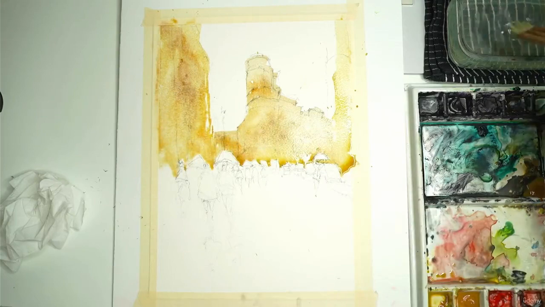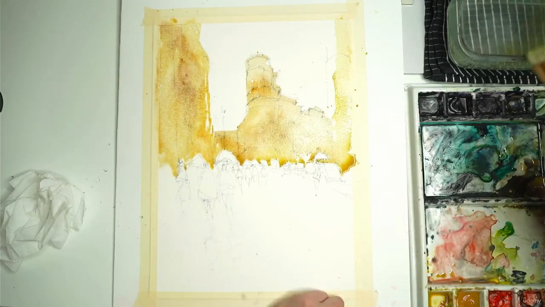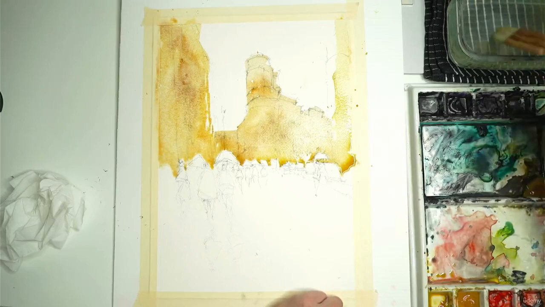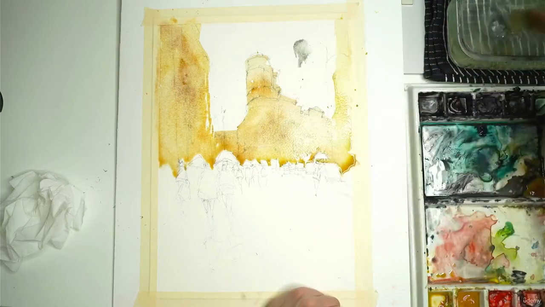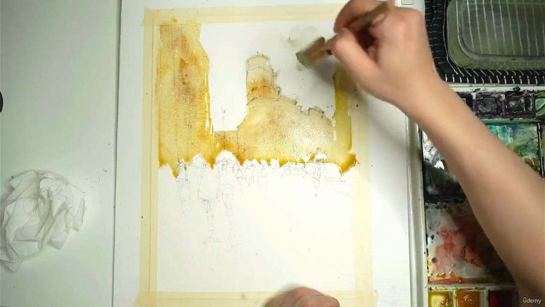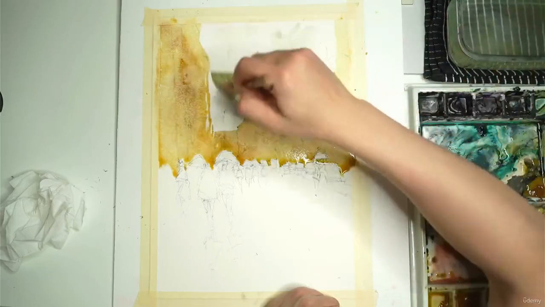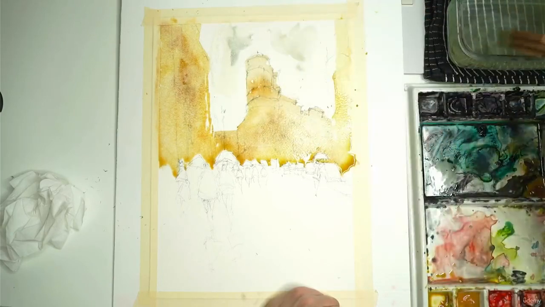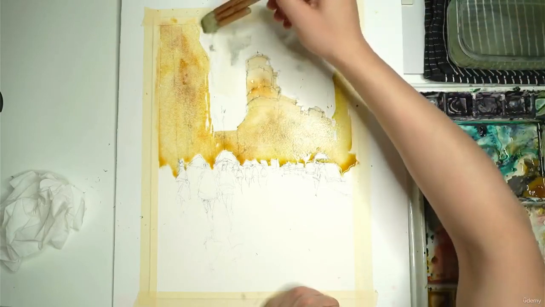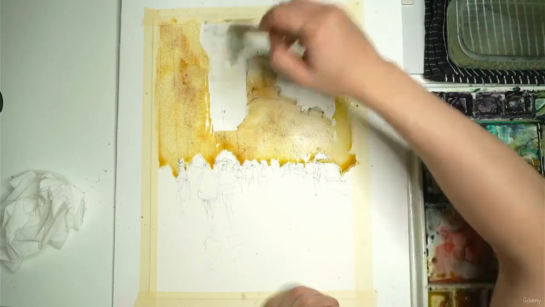Like that. I'm going to go into the sky a little. And I'm going to get in a wash of hopefully some little grey, a little bit of greyish color. Maybe a little purple mixed in there. Let's have a look at that. There we go. That's a nice sort of greyish color. Like that. And drop in some more of that grey.